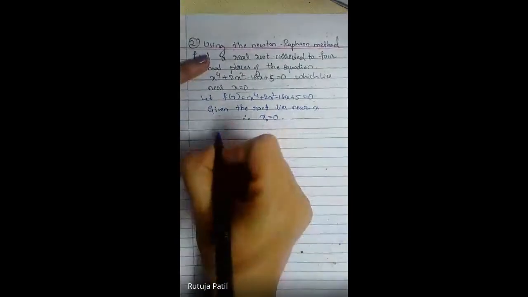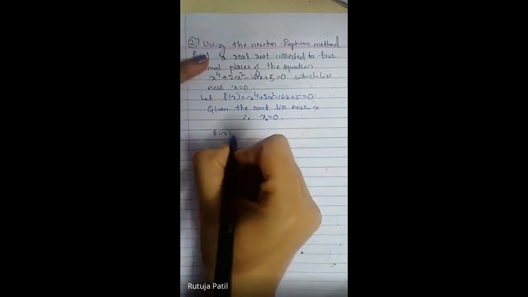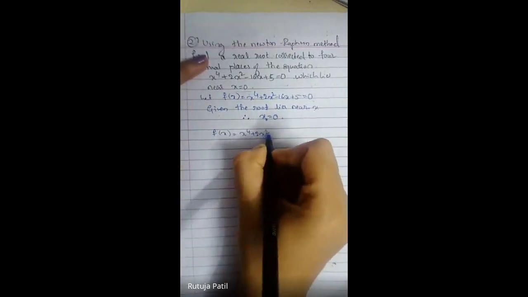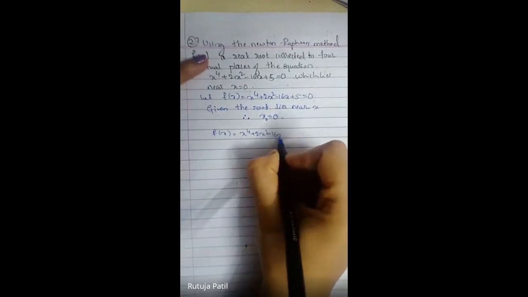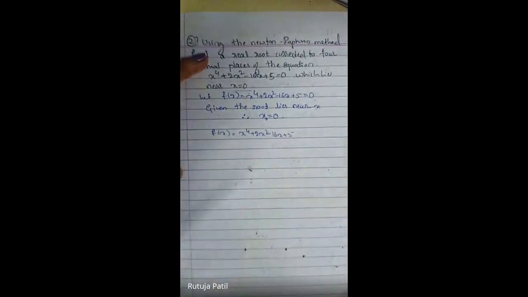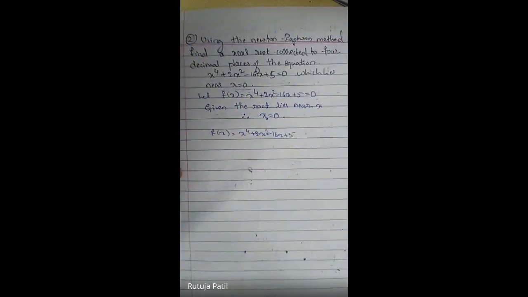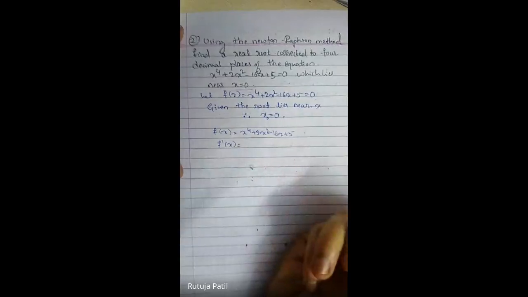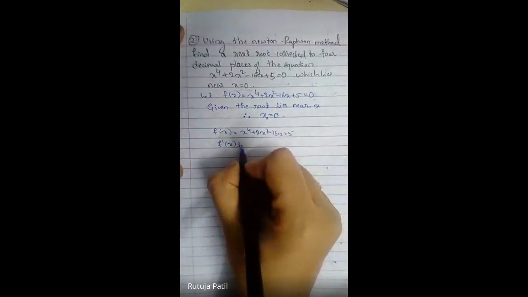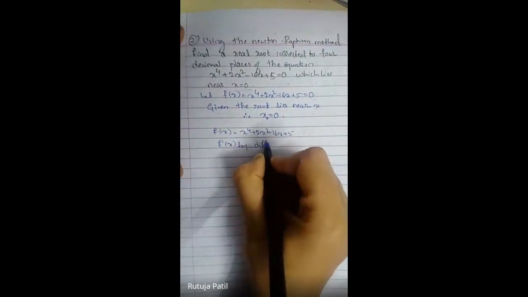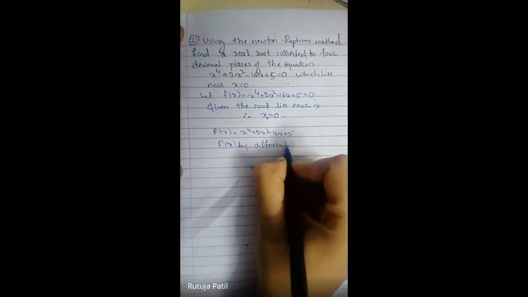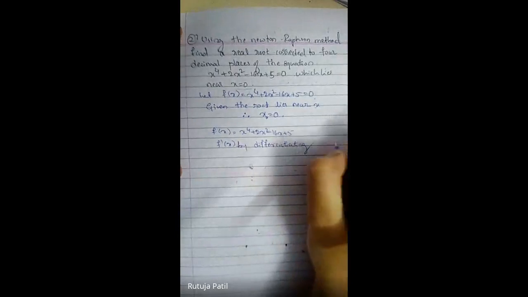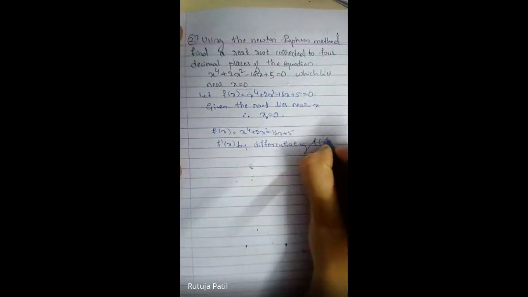Now, f of x is given for us, that is x to the power 4 plus 2x square minus 16x plus 5. Next we have to find f dash of x, that is the differentiation of f of x.